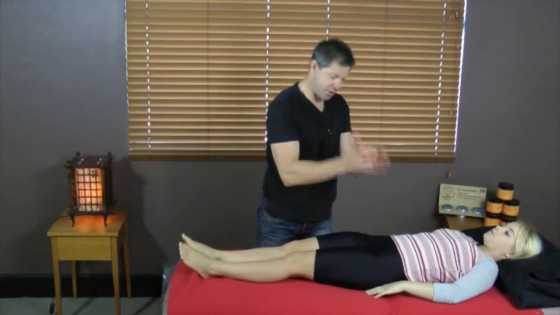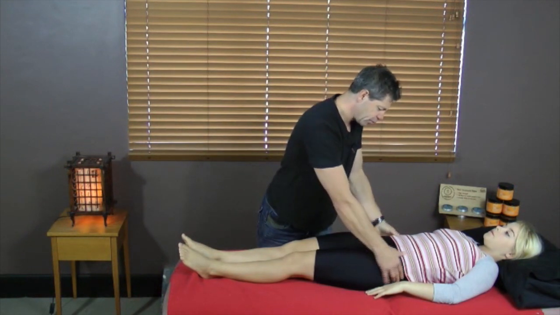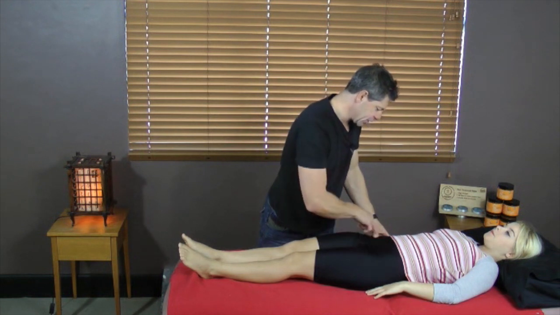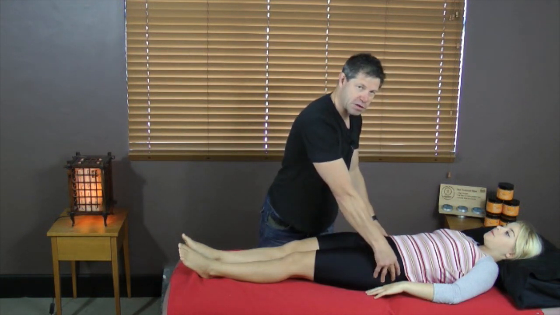So use your thenar eminence, if you like, over the top to find the top ridge, then come down to the lower ridge of it, and then come over the top to see if there's any difference from one side to the other again.